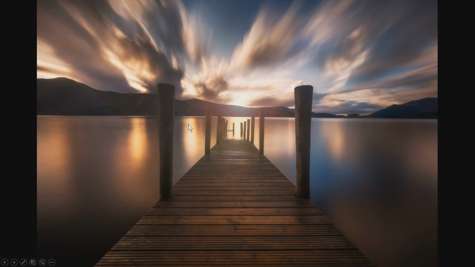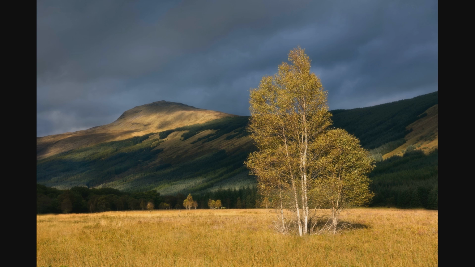So I decided to break that line with the pillars here, as to create some kind of bridge between the foreground, or the lower part of the photo, and the upper part of the photo, which is this very dramatic sky. So here's another example.